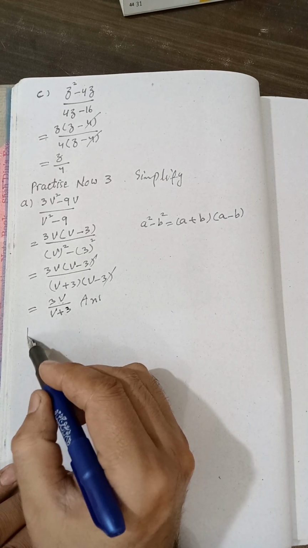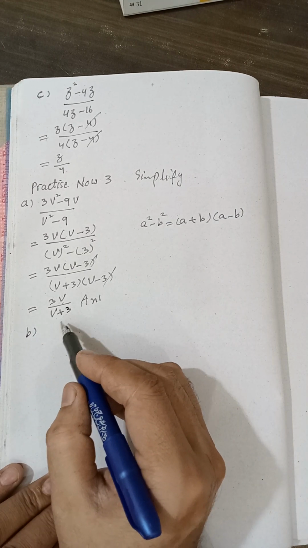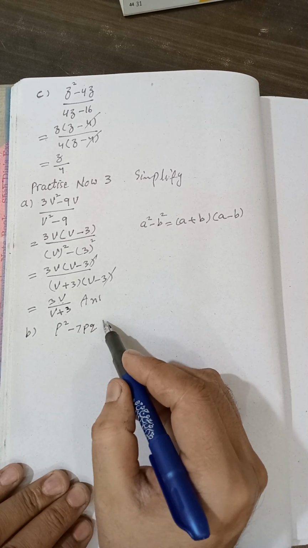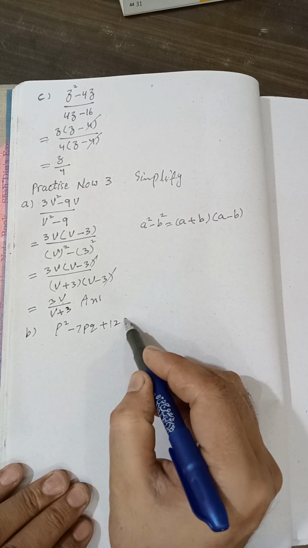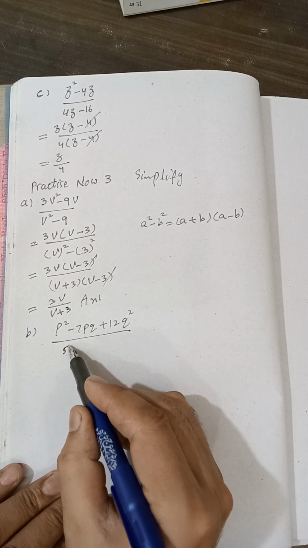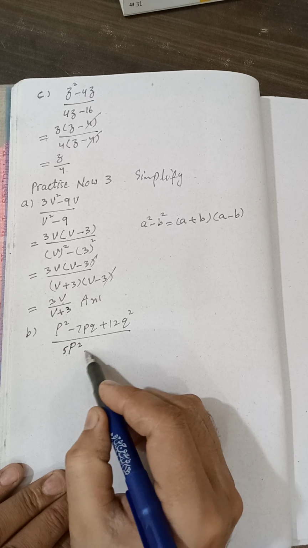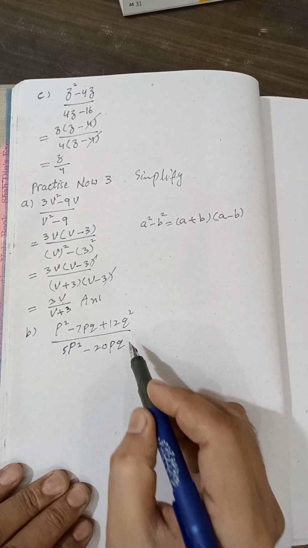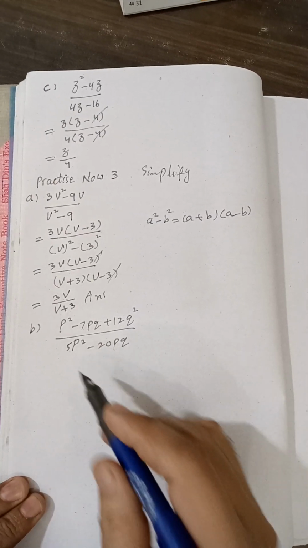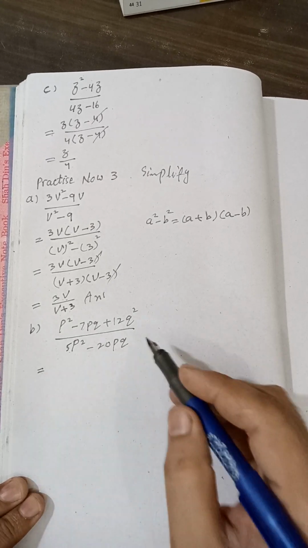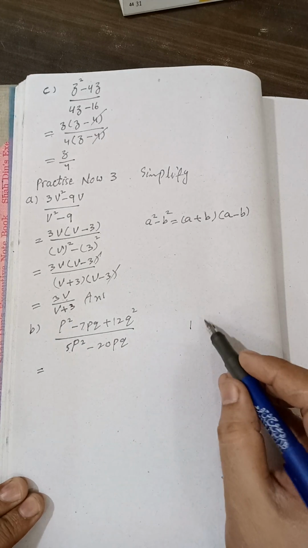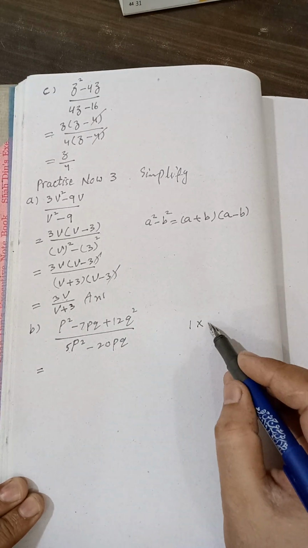Then there is the b part of this practice now, that is p square minus 7pq plus 12q square over 5p square minus 20pq. Dear students, see here, you will multiply the coefficient of p square, 1, with the coefficient of q square, 12.